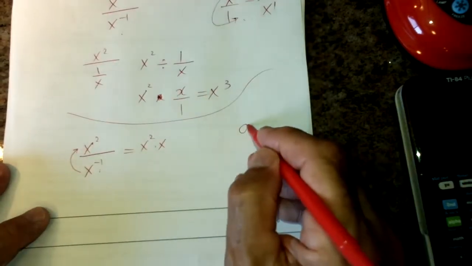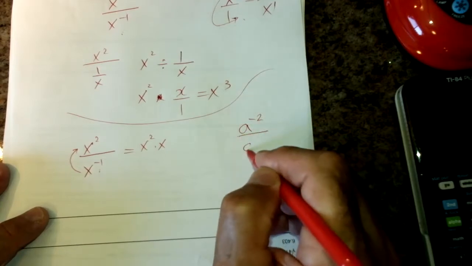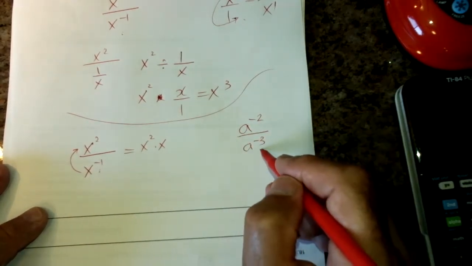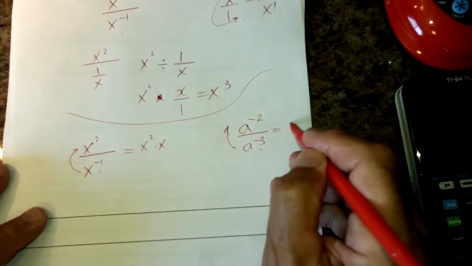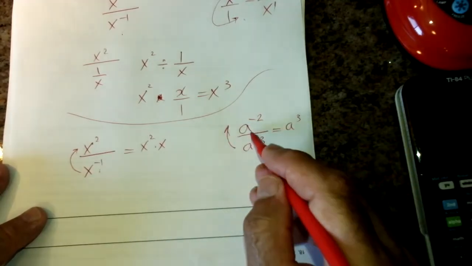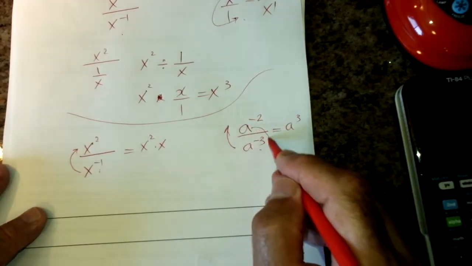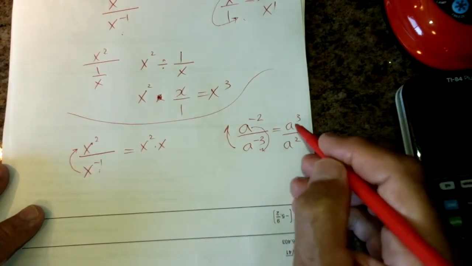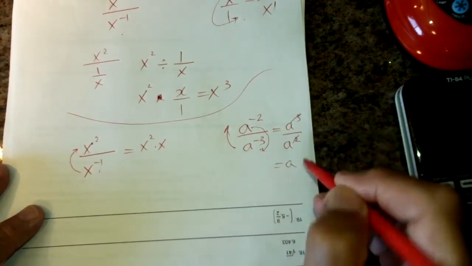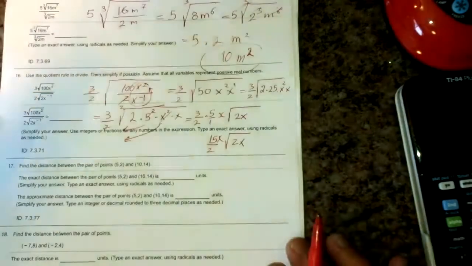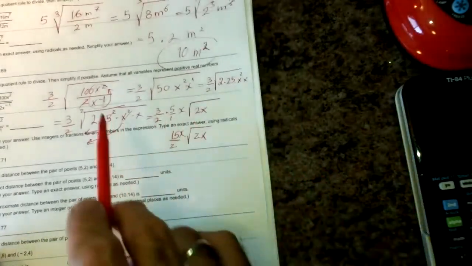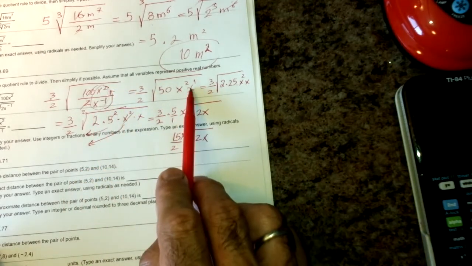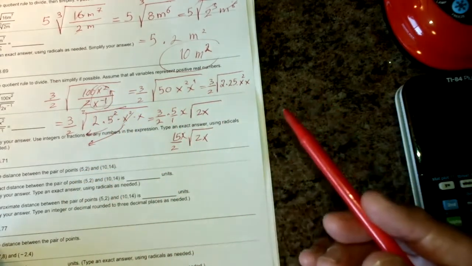Example, let's say I have something like this, a to the power of -2 and a to the power of -3, okay? This one is negative, you want to change it to positive, bring it up. This one is negative, you want to change it to positive, bring it to the denominator. And then this cancels, so it is a. So that's what we are using for these problems. Here I brought x to the power of -1 up and wrote it like that.